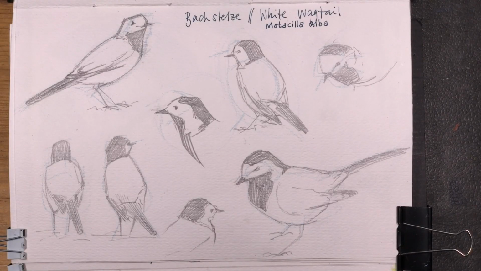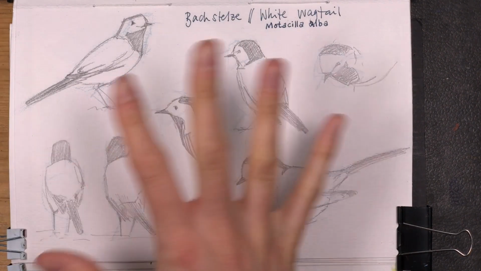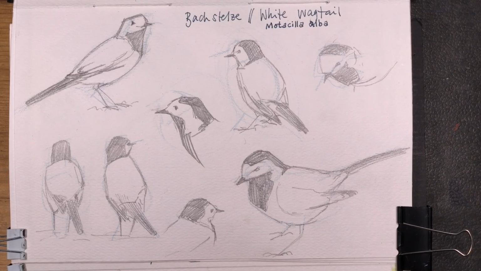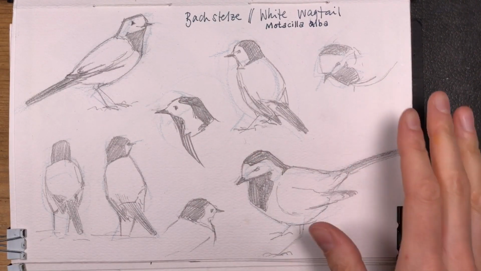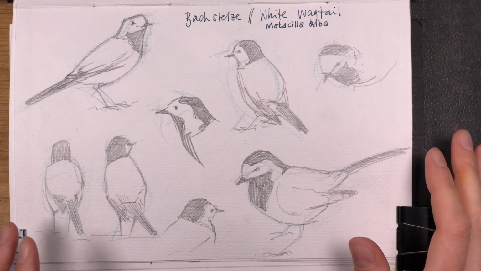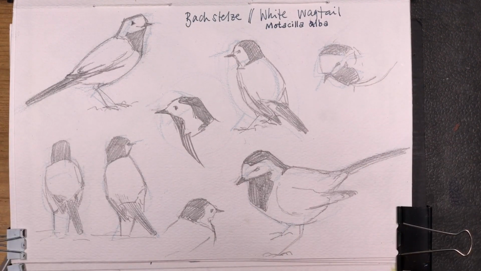So we've talked about color, and in this short demonstration, I want to show you how you can use color to bring attention to certain parts of your page and how you can lead the eye through color. I have a page of quick studies of a white wagtail here, and I want to add a bit of color information as well as structure the composition a bit.